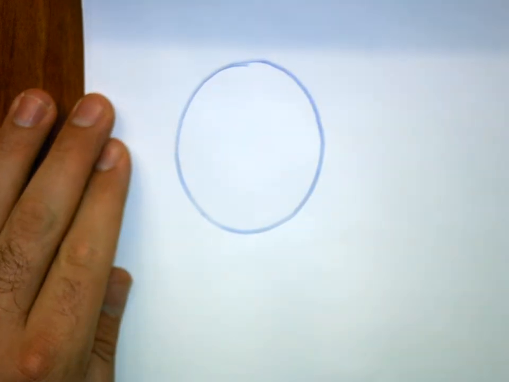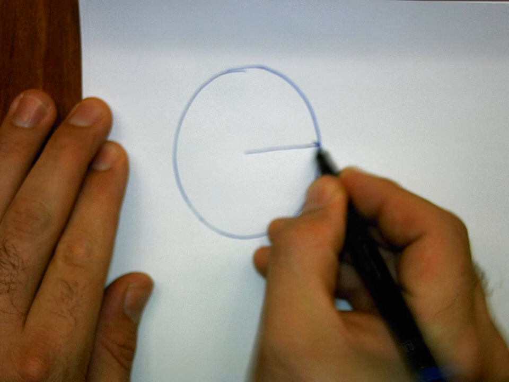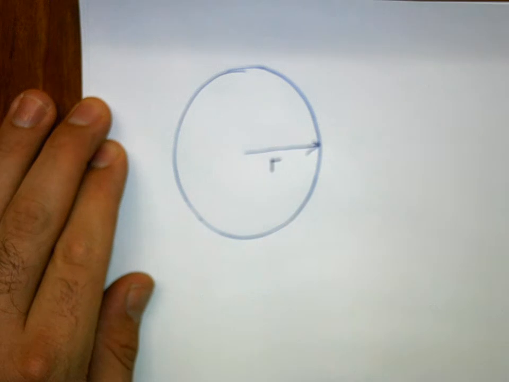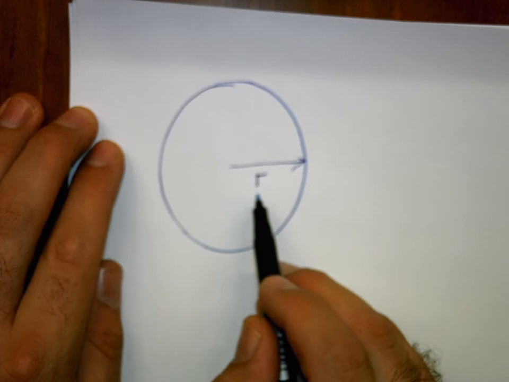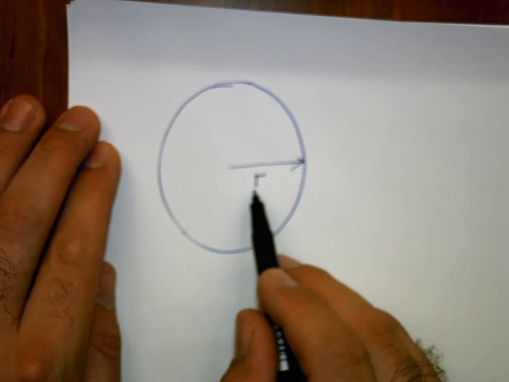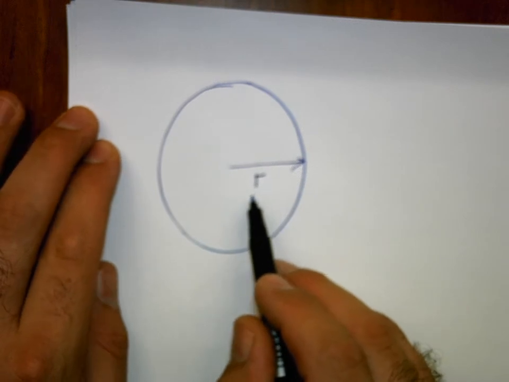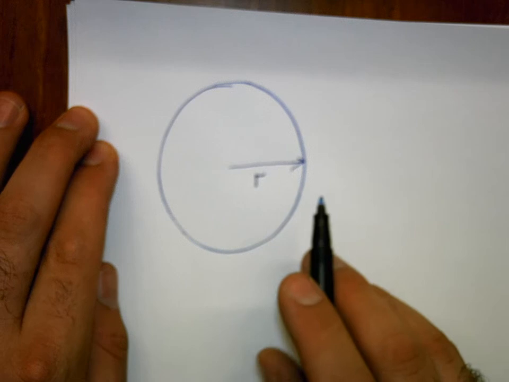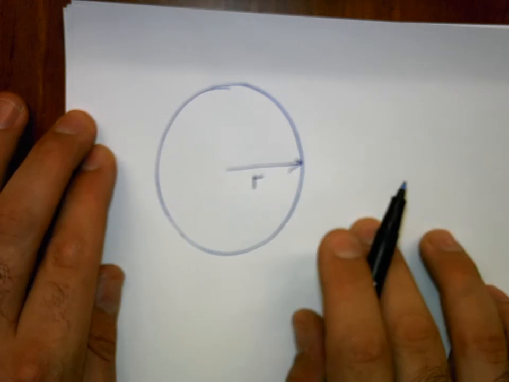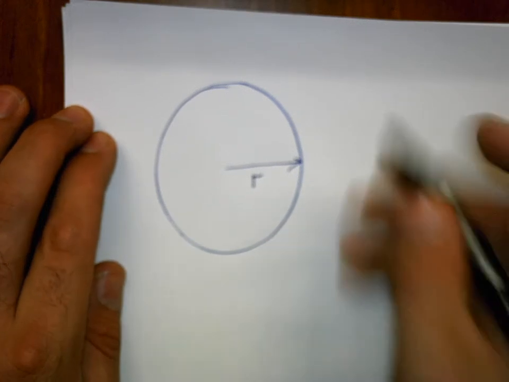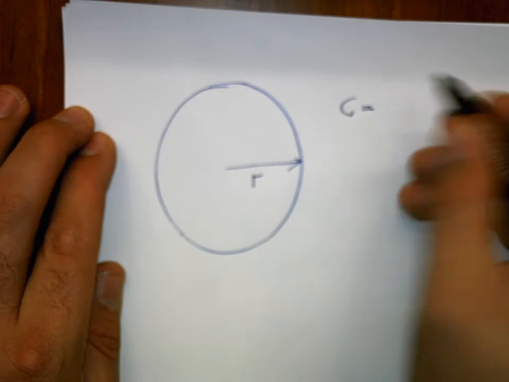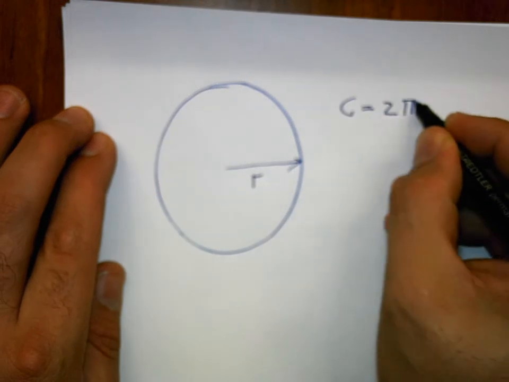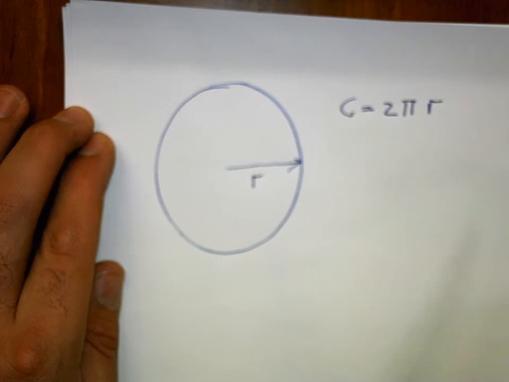So it's not a perfect circle, but it's got a radius r. Now, if I know the radius of the circle, can I calculate the circumference of the circle? Okay, the answer should be a resounding yes. You can. The circumference is just equal to 2 times pi times the radius r.